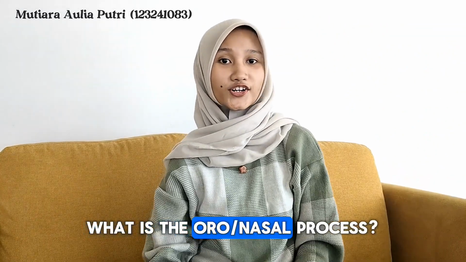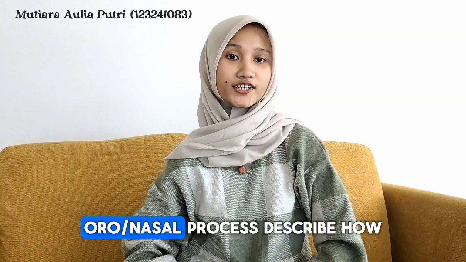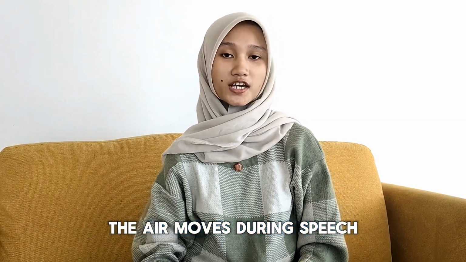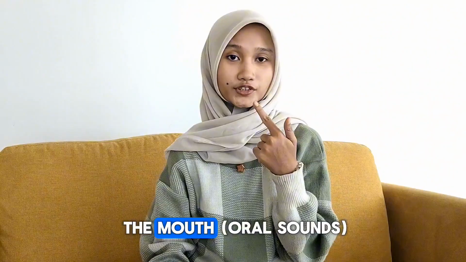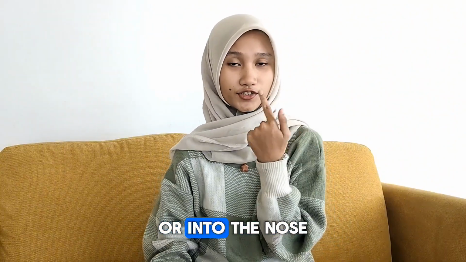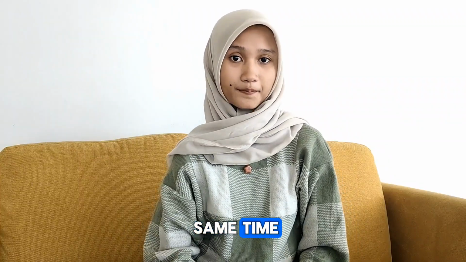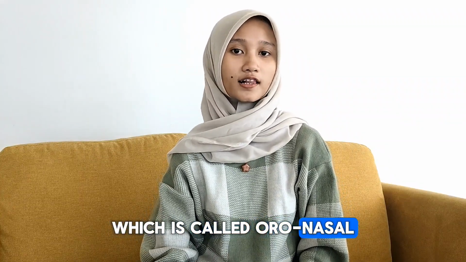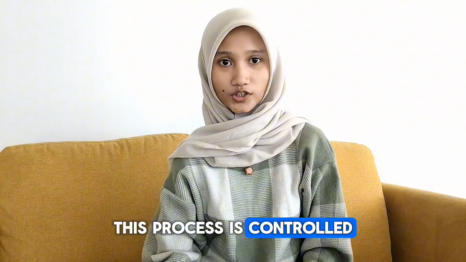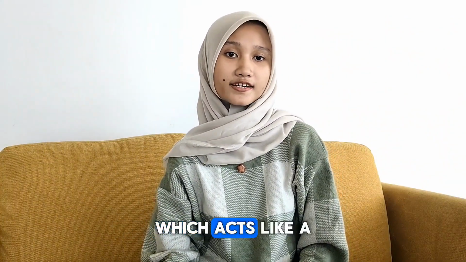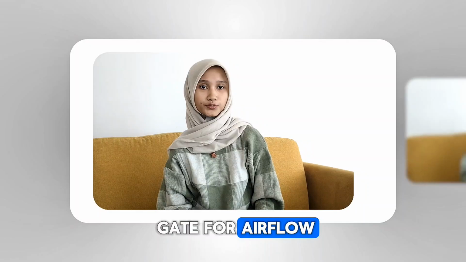What is the oronasal process? The oronasal process describes how the air moves during speech. It can go into the mouth, oral sounds, or into the nose, nasal sounds. Sometimes it even moves through both at the same time, which is called oronasal. This process is controlled by the velum, also known as the soft palate, which acts like a gate for airflow.